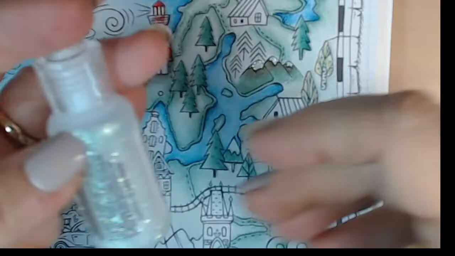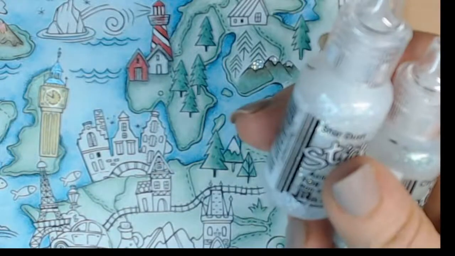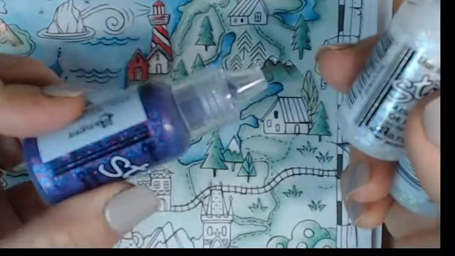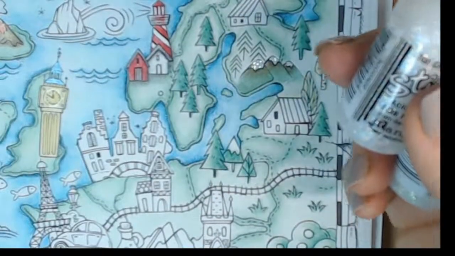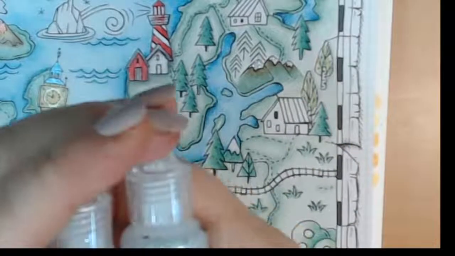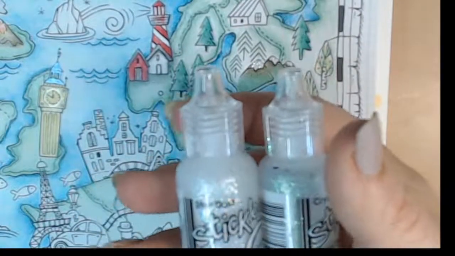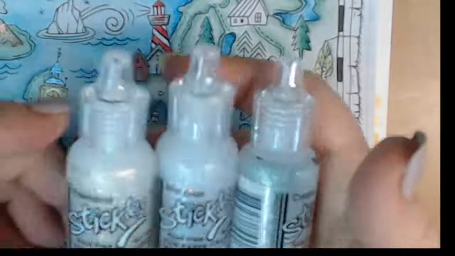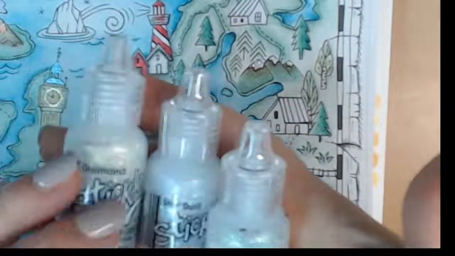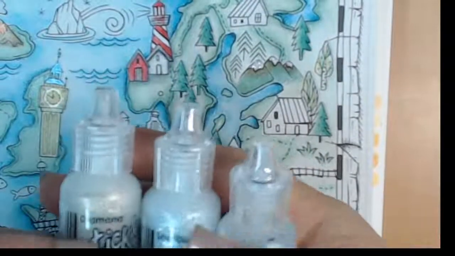These Stickles, the ones that aren't specifically a color, like one like this, it's purple. There's a blue. They all have a little bit of color in them.